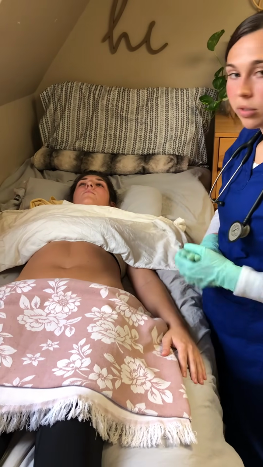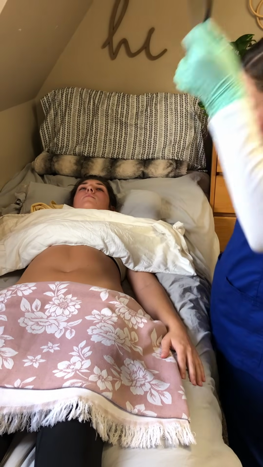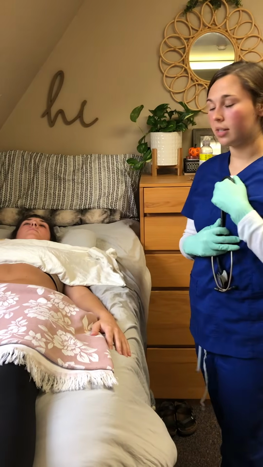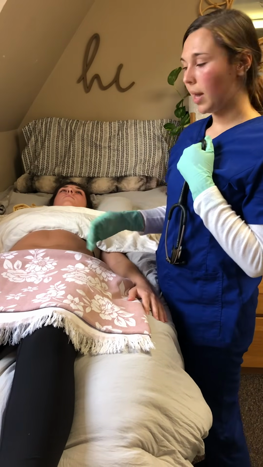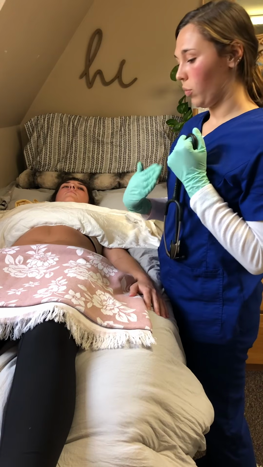So now I'm going to do auscultation of the abdomen. Do you have any pain? No. Since she does not have pain, I'm going to begin in the right lower quadrant, but if she did have pain, I would end in the quadrant with pain.